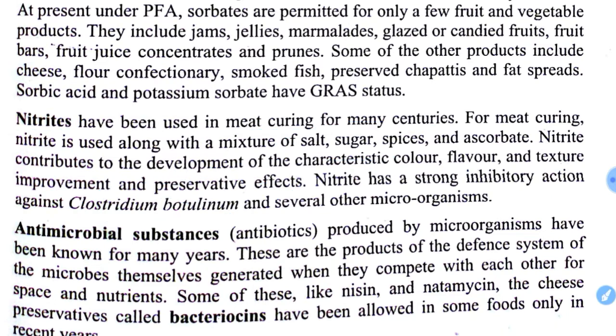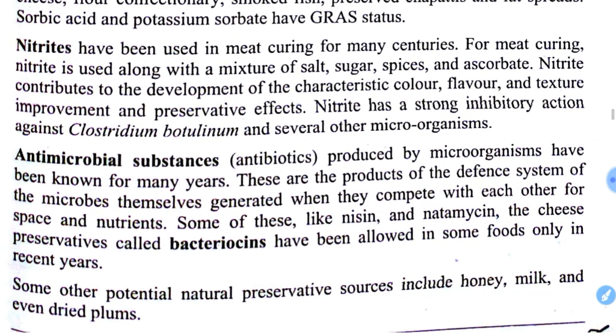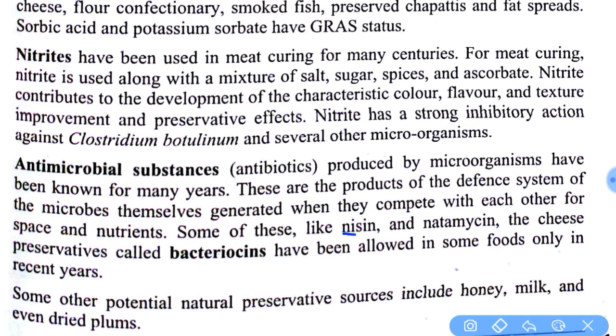Then antimicrobial substances are also used, such as nisin and natamycin. These are substances which are produced by microbes to inhibit the growth of other microbes, and these nisin and natamycin are used for preserving cheese. Bacteriocins are used. Okay, and some other potential natural preservative sources include honey, milk, and even dried plums.